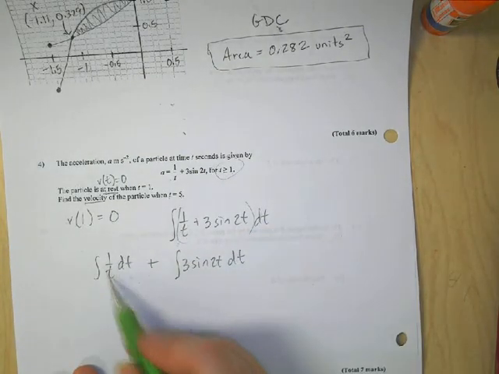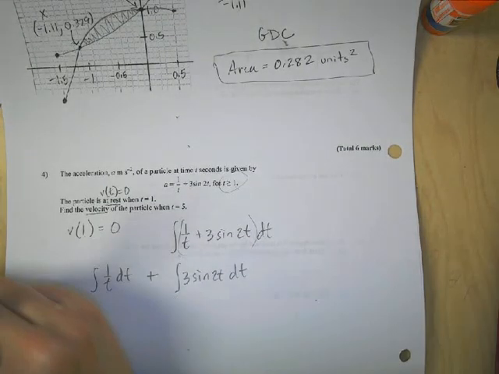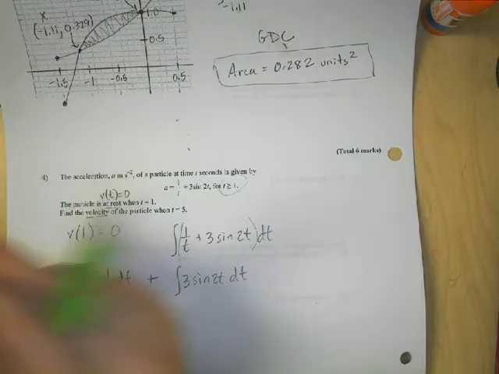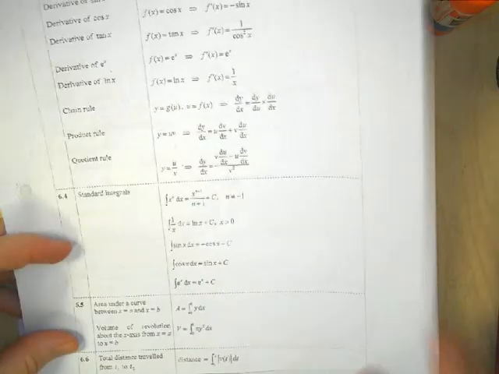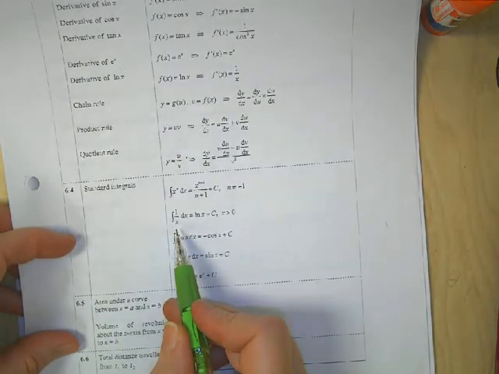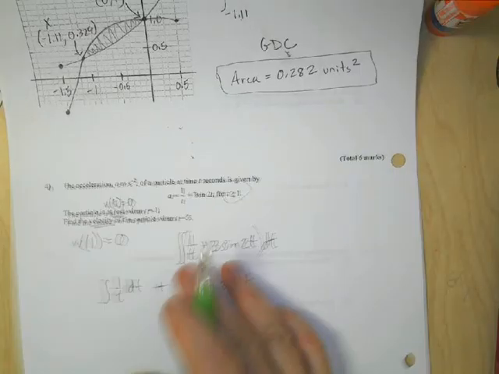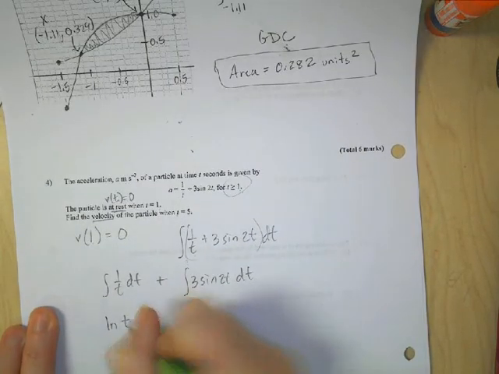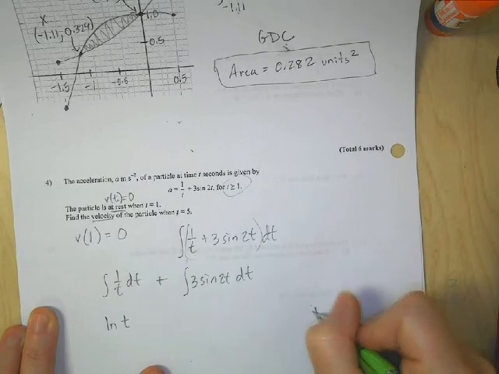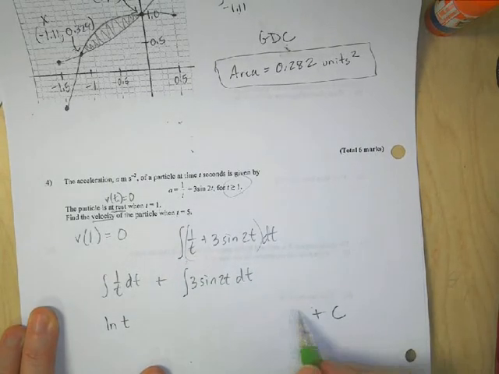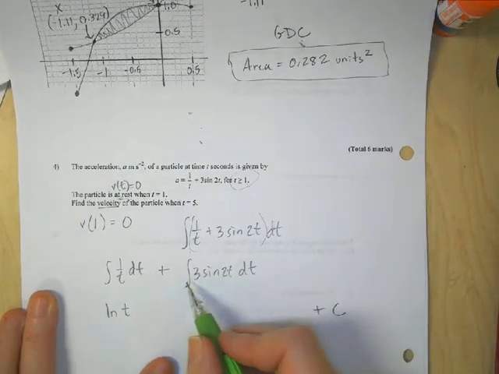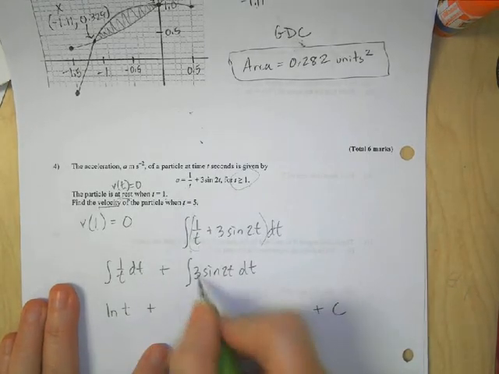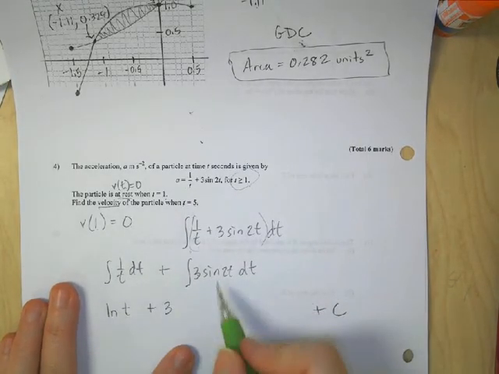I recognize this, but if you don't recognize it, you should be using your formula packet. So in my formula packet, when I have 1 over x, see right there, that's equal to the natural log of x plus c. So when I integrate this, I get natural log of t plus c. I'm going to put the plus c over here because it's going to be plus c for the whole thing. And then the next one, I keep my constant, and then I have to integrate.